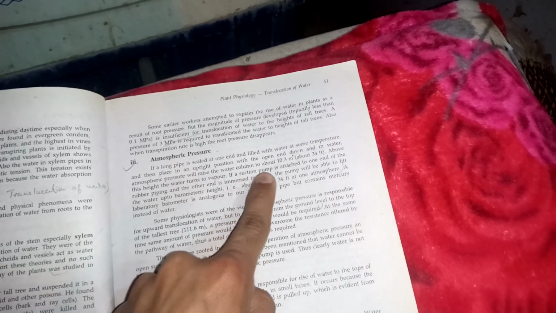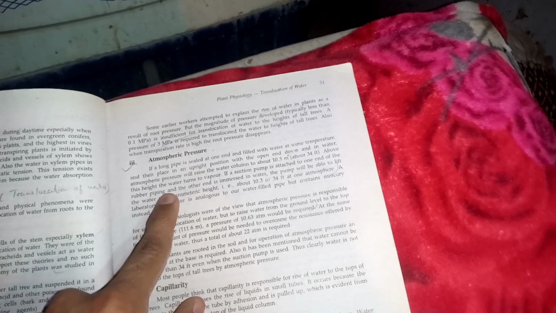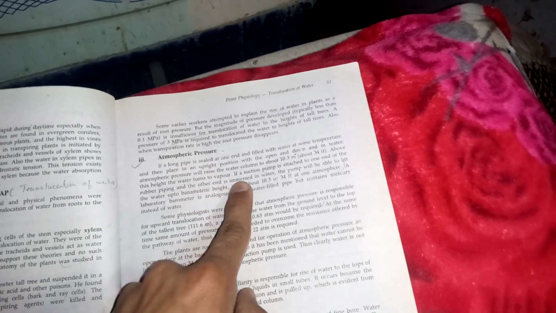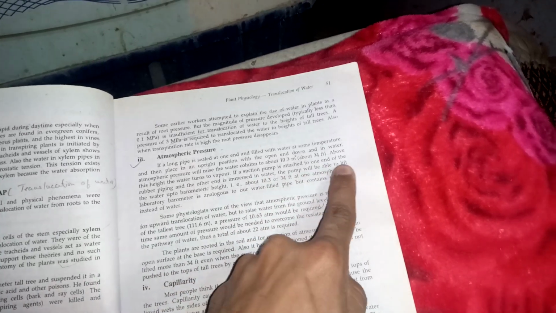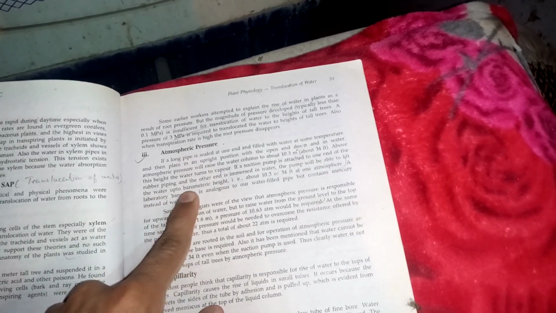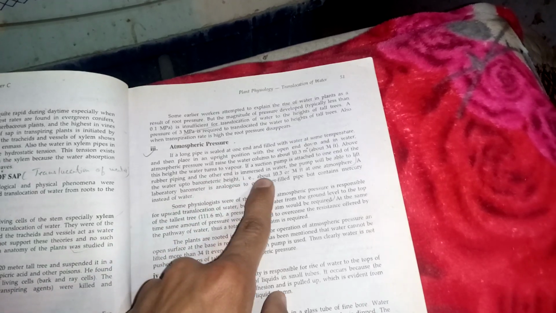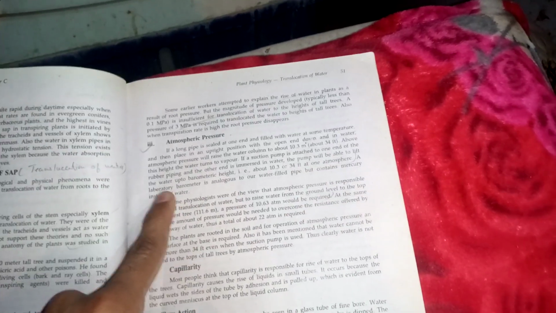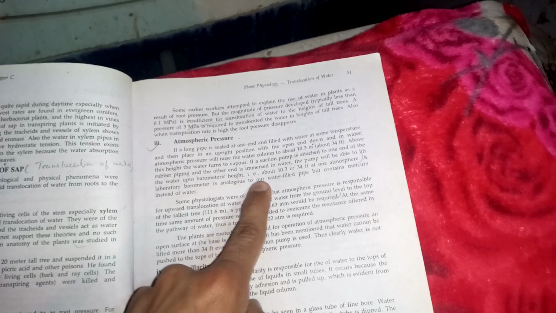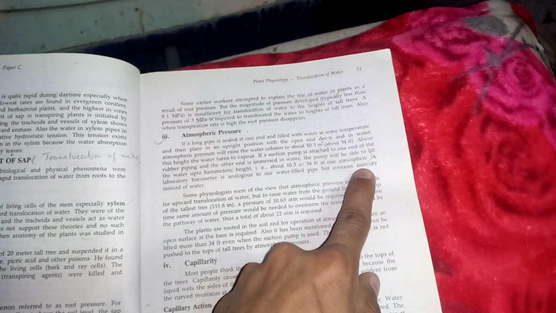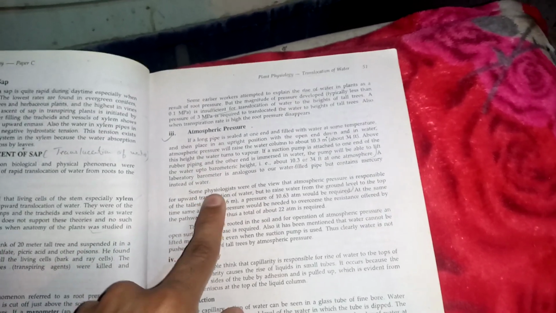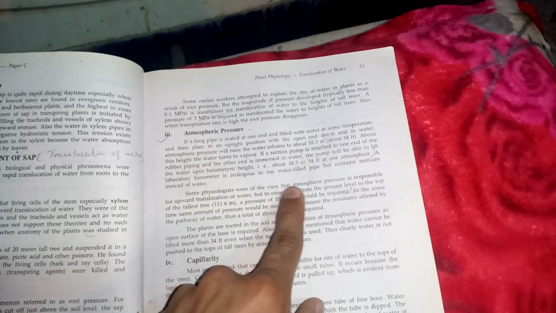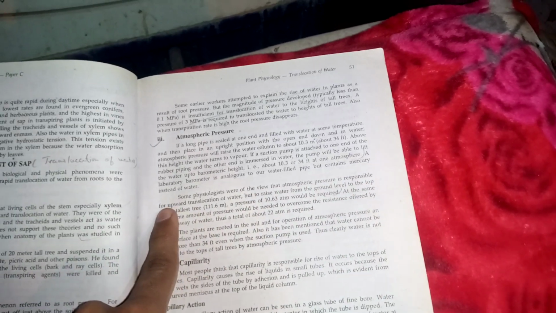If a suction pump is attached to one end of a rubber pipe and the other end is immersed in water, the pump will be able to lift the water up to the barometric height, about 10 meters or 33 feet at 1 atmosphere. A laboratory barometer is analogous to our water filled pipe but contains mercury instead of water.